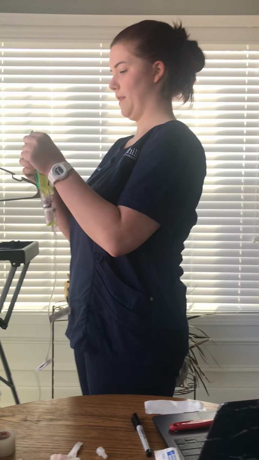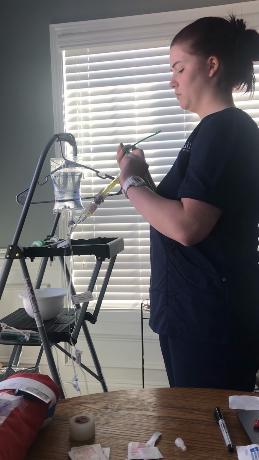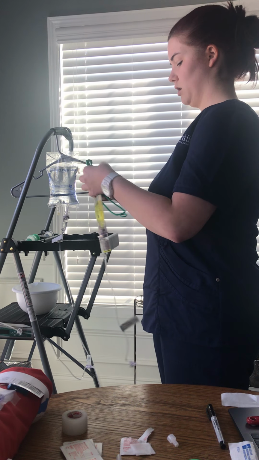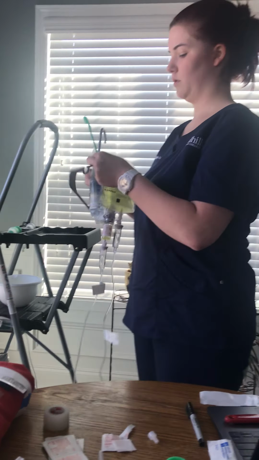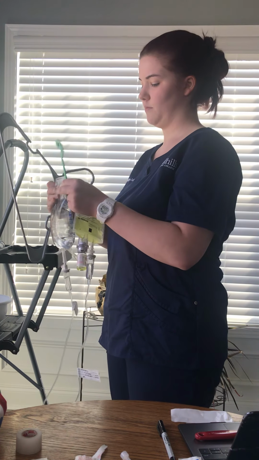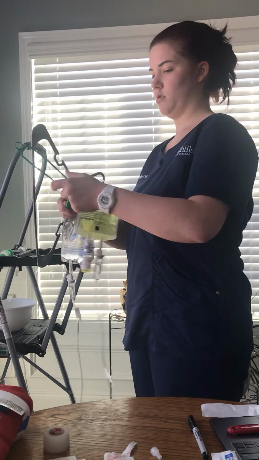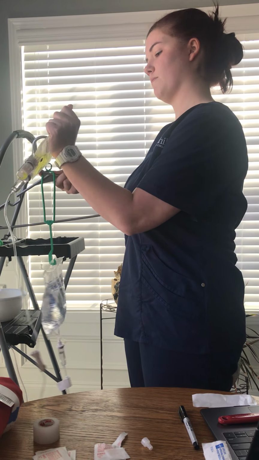Okay, and my green hanger is going to be used. I'm going to put the primary fluid below the secondary fluid here, the medication, so use this to hang it lower.